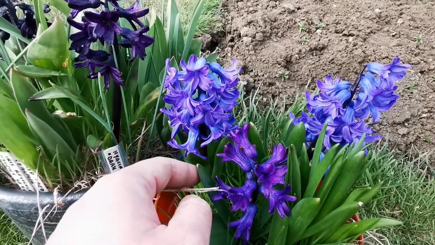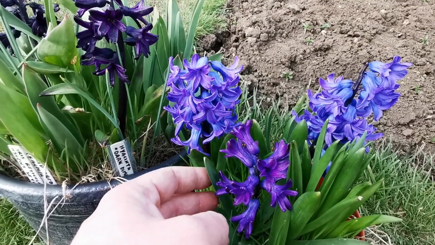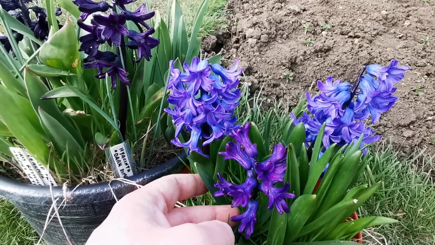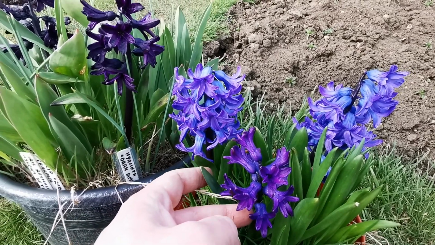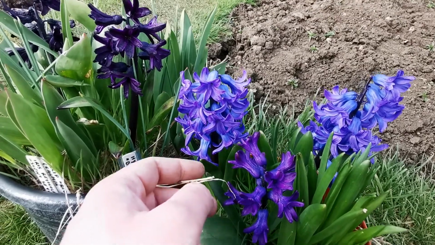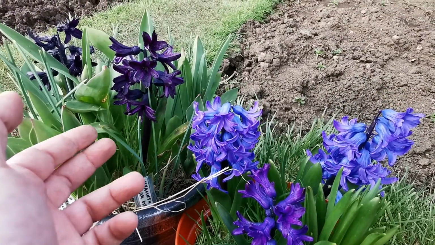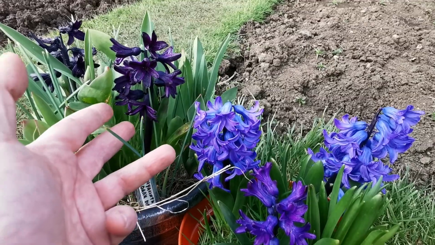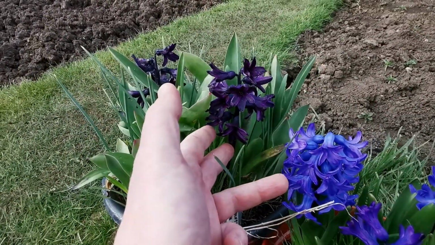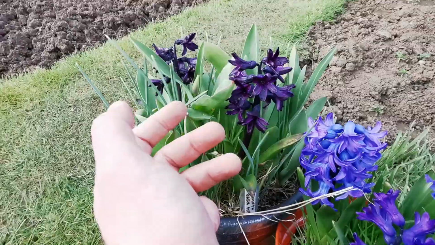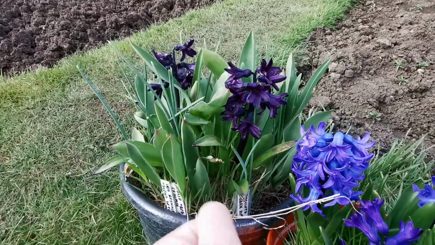However, in gardens different colors have been selected as well, including pink, white, yellows, and also very dark purple like this one. This is the hyacinth Dark Dimension.